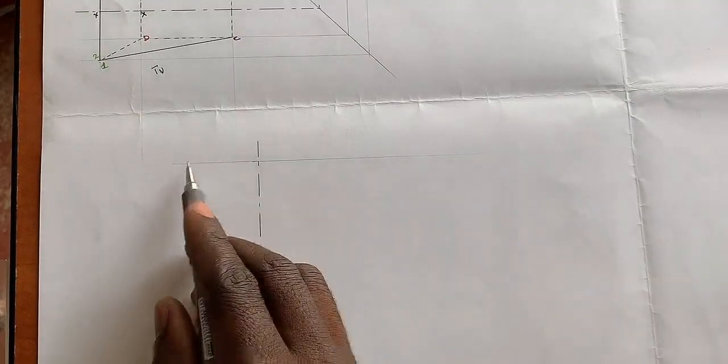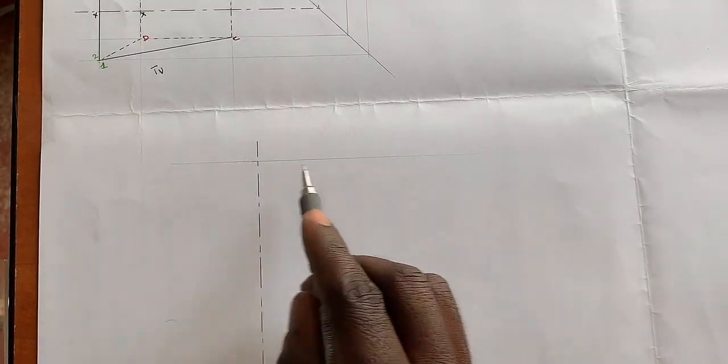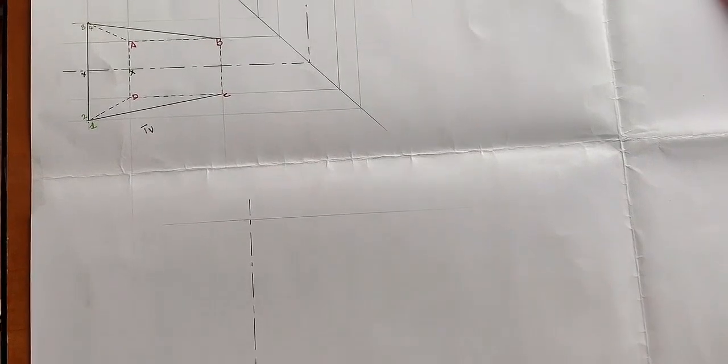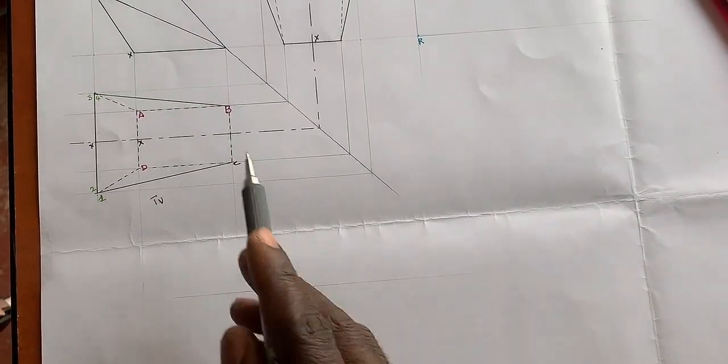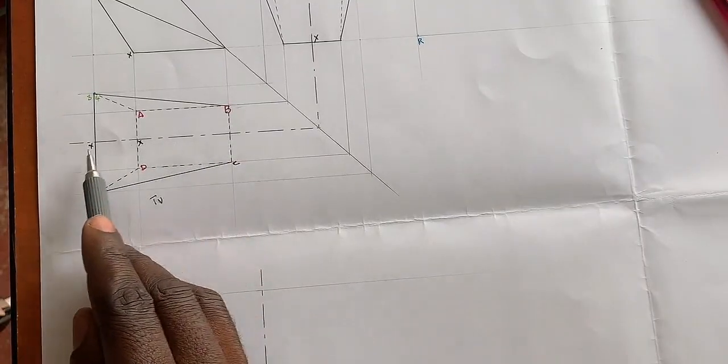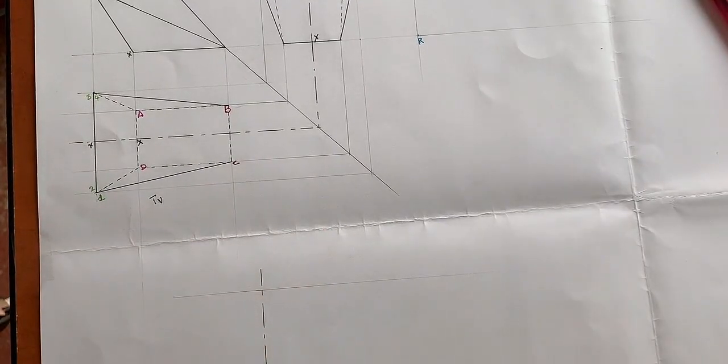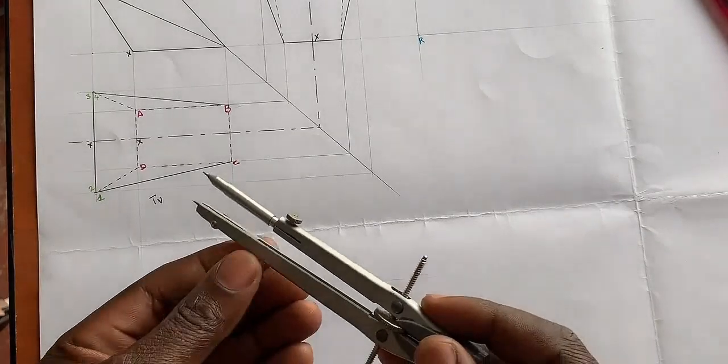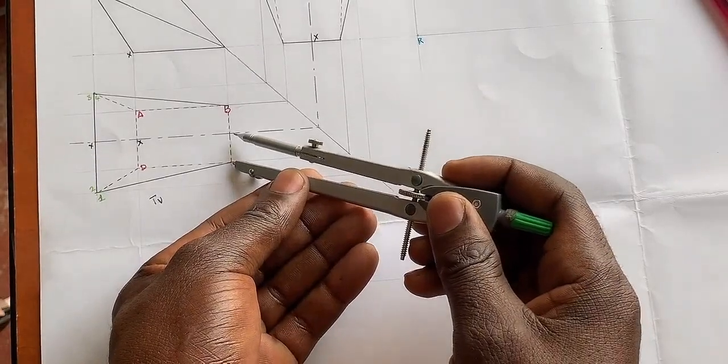Are we still together? Then from there, I take my drawing compass. I come and place it at B to the center, or C to the center. Remember, from here till here, B to C is 30, isn't it? 30, isn't it?